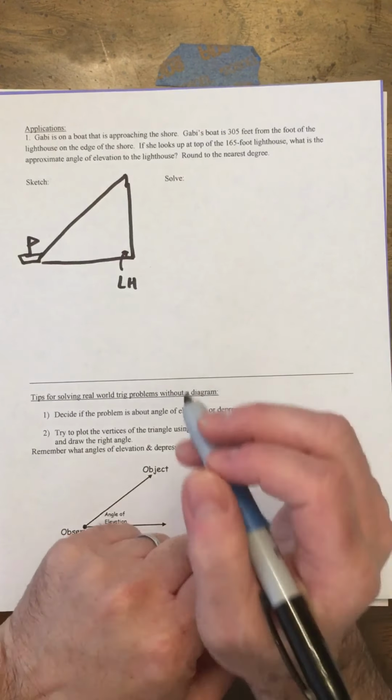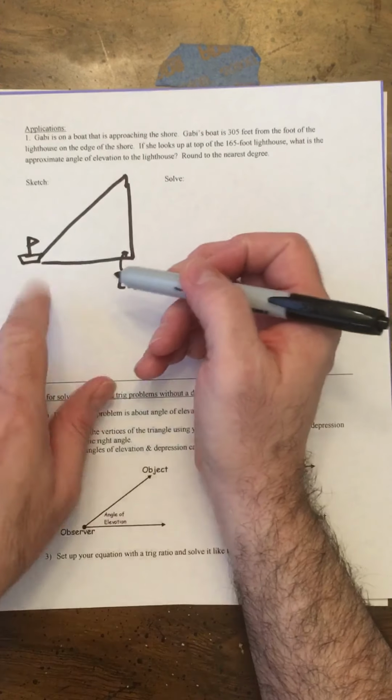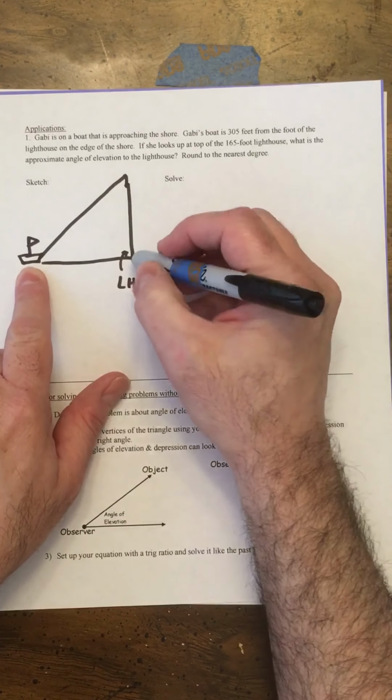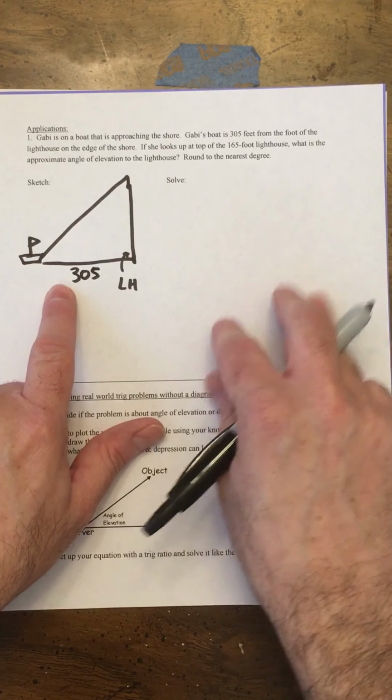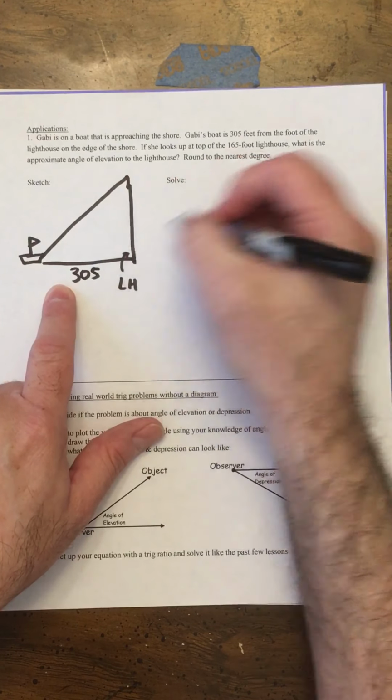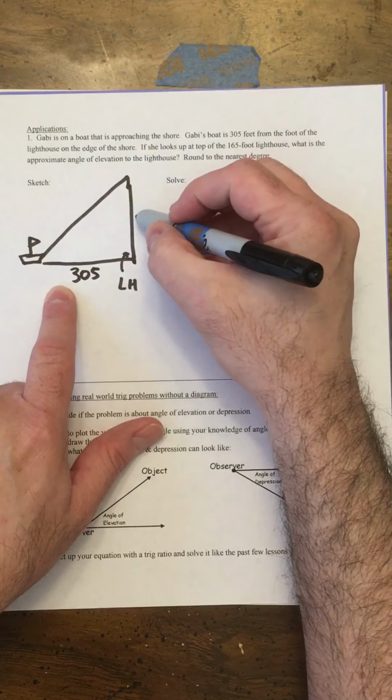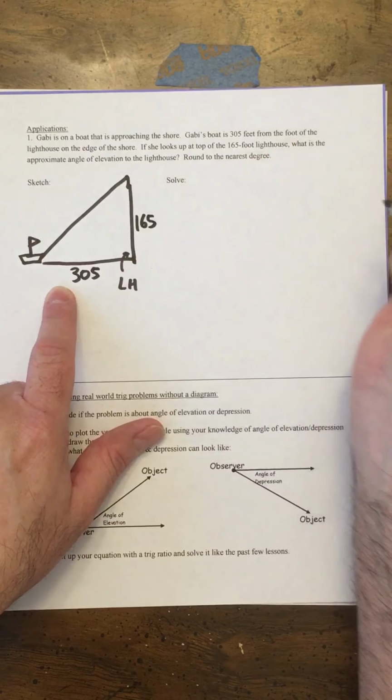It says that her boat is 350 feet from the foot of the lighthouse. So here's Gabby, this is the foot or the bottom of the lighthouse, and that is 305 feet, not 350, but 305 feet. And it says the lighthouse is 165 feet tall, so we put 165 there.